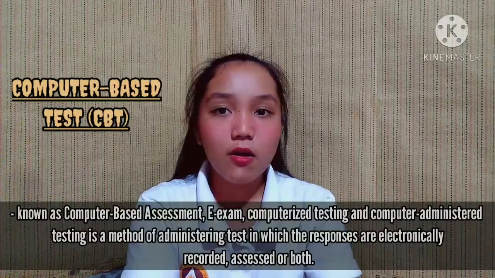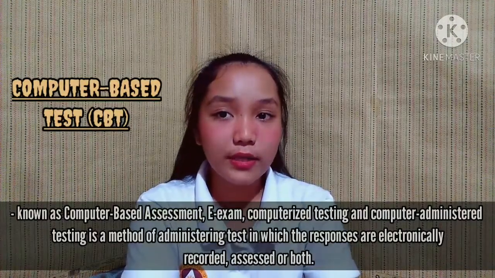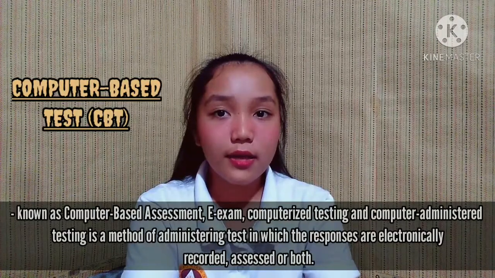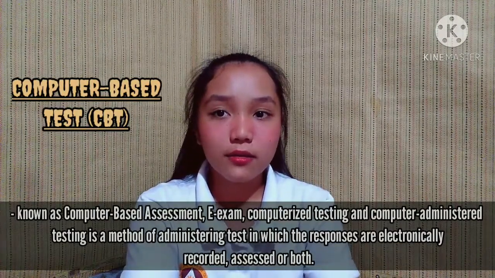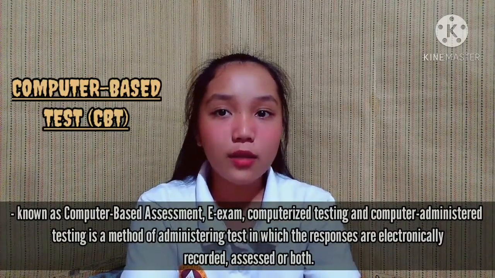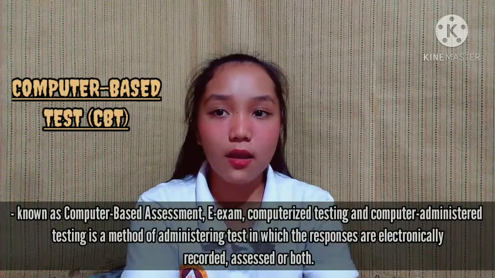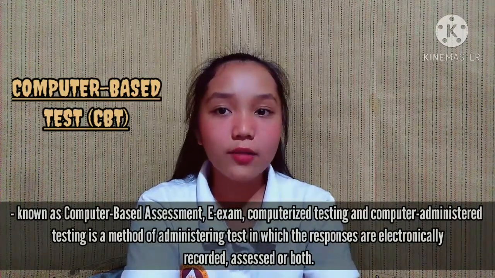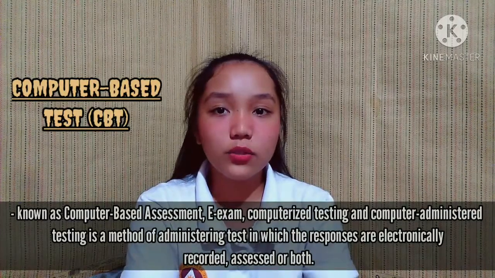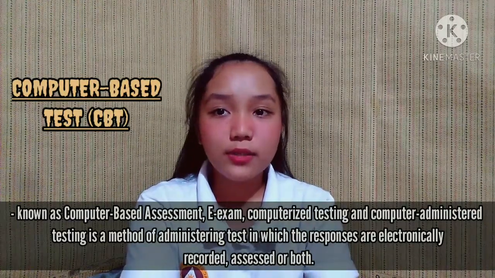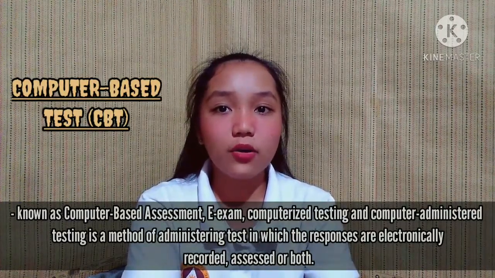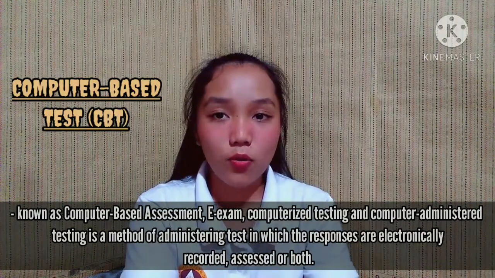If we have a paper and pencil test, we also have a computer-based test, or CBT. A computer-based test is also known as computer-based assessment, e-exam, computerized testing, and computer-administered testing. It is a method of administering tests in which the responses are electronically recorded, assessed, or both.